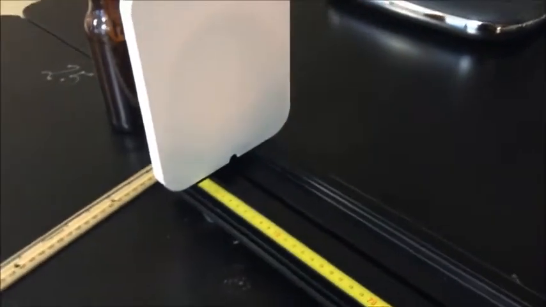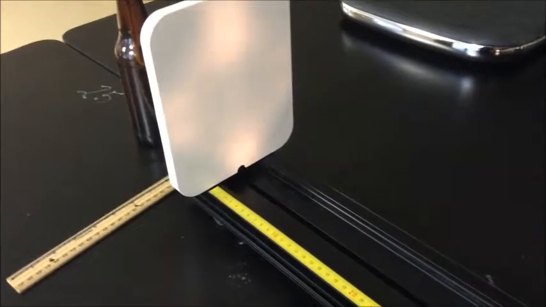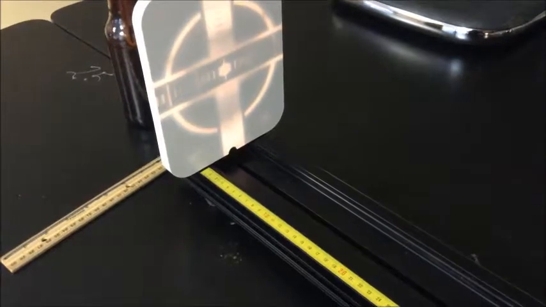The difference between this number and 90 is your DO. I'm looking for another real clear image. There we are. So your image distance is here. Object distance is the difference between that number and 90.